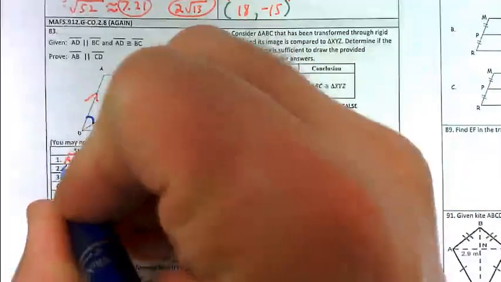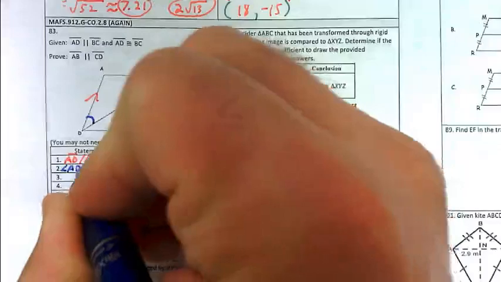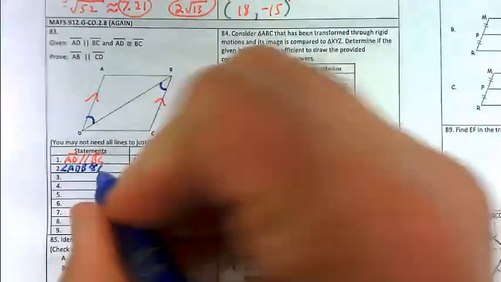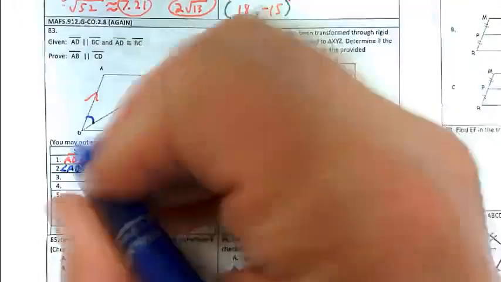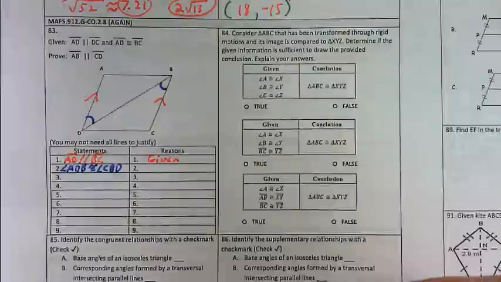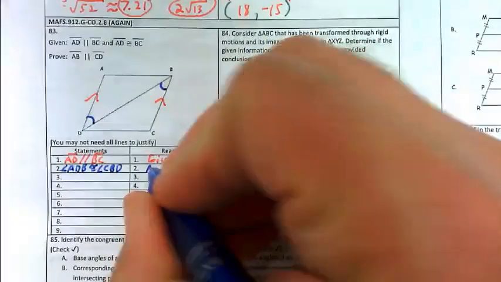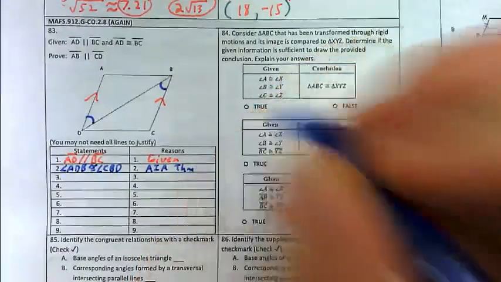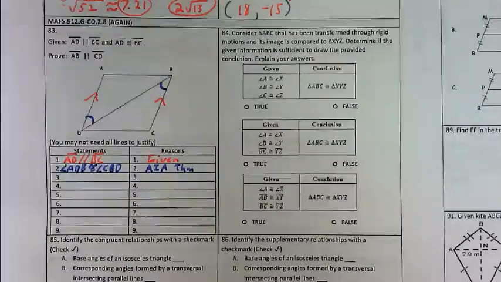Angle ADB is congruent to angle CBD. Why? Alternate interior angle theorem. Right.